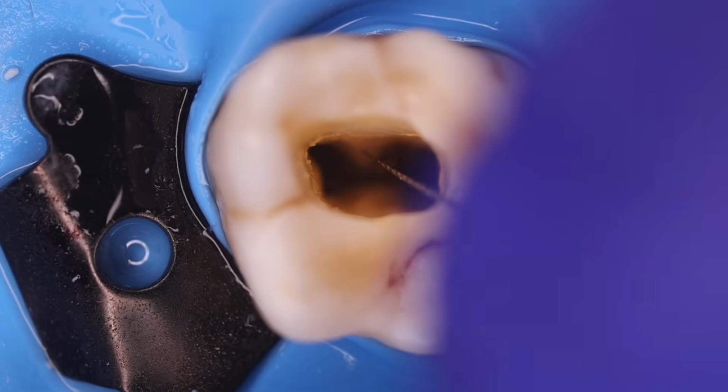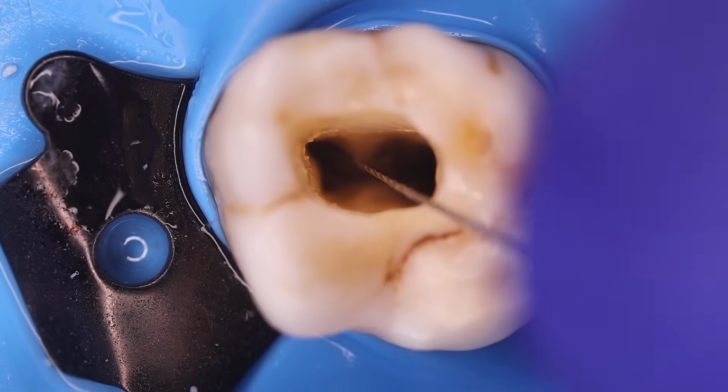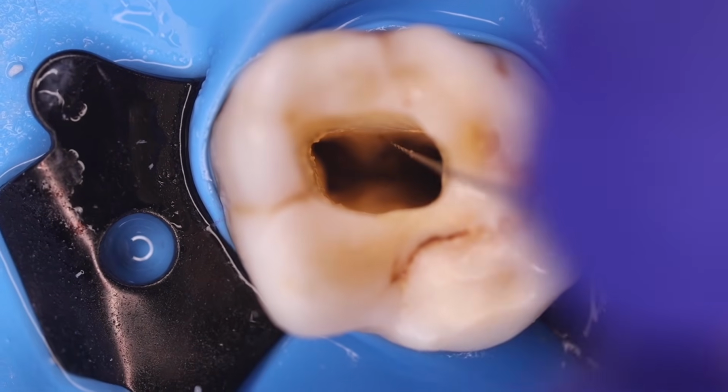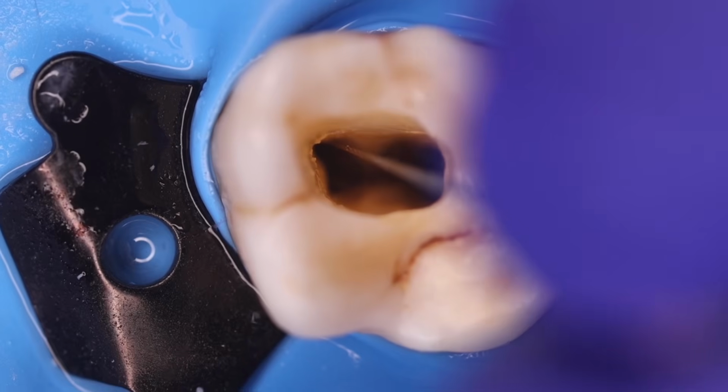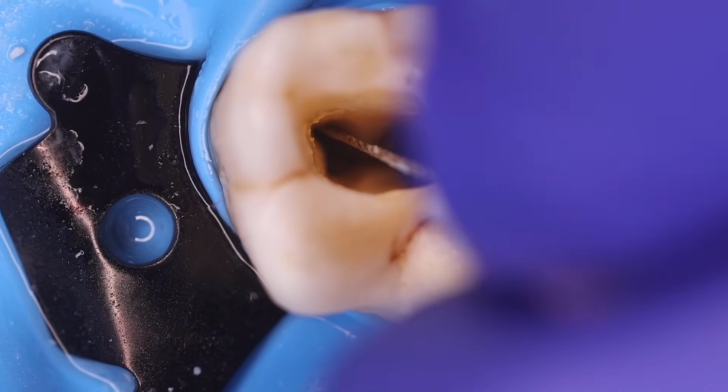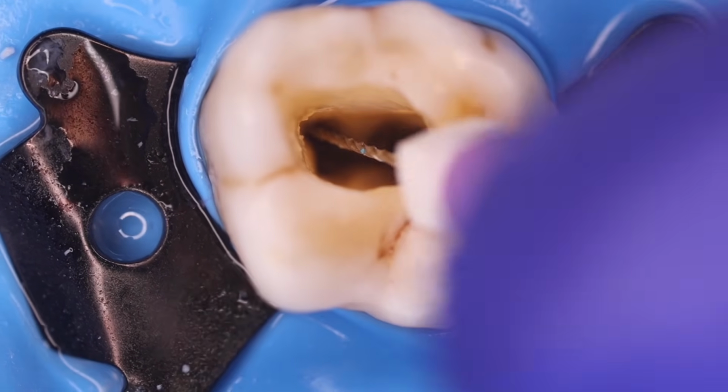Then exploring the mesiobuccal canal MB1, yes, we are able to have the file going into that mesiobuccal aspect.